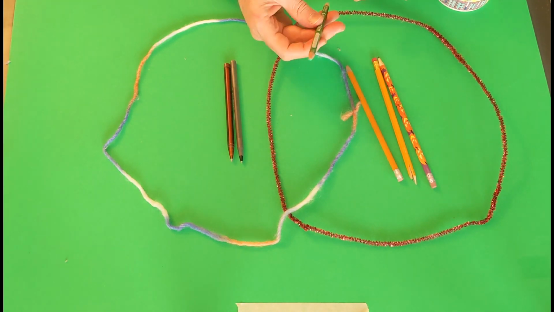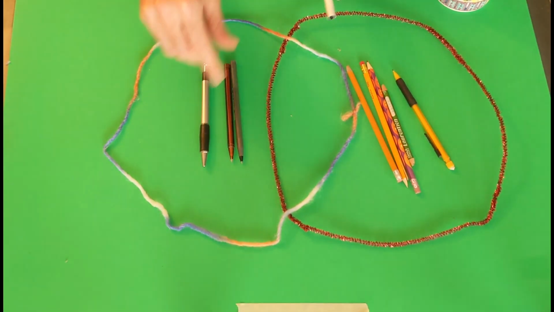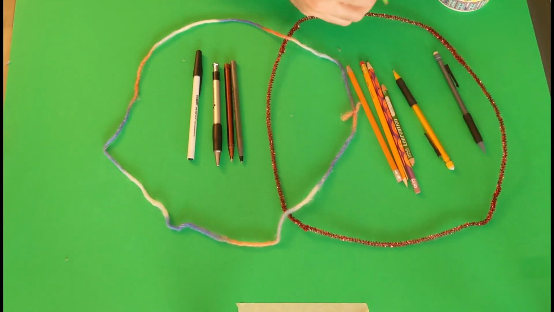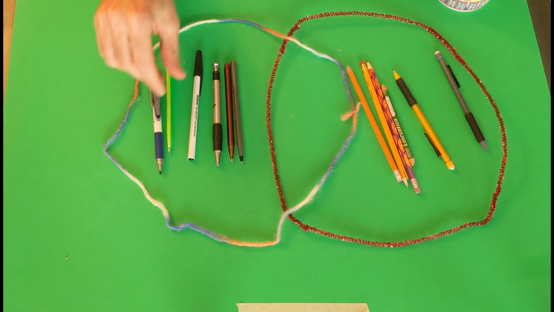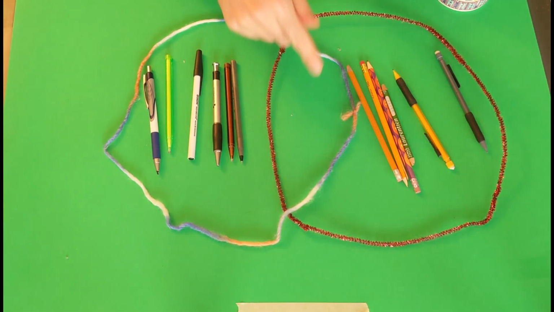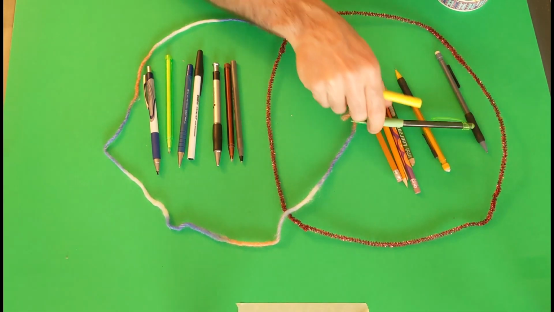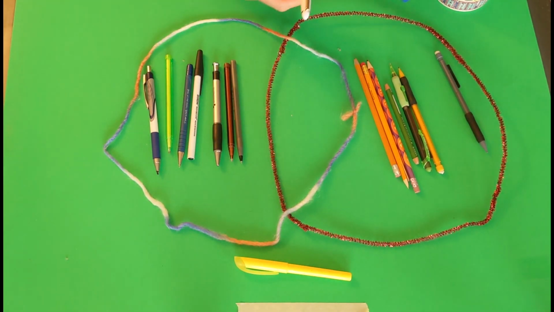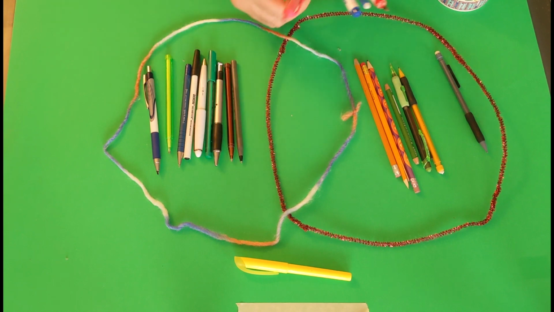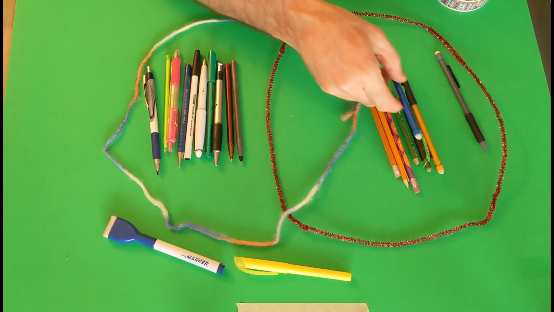Ooh, is pencil crayon a pencil? Yeah, it's a pencil crayon. Pencil, pen, pen. Pencil, pen, pen. Let's keep going. There's still nothing in the middle. How strange. Pen, pencil, marker goes on the outside. Pen, pen, pen, marker on the outside.